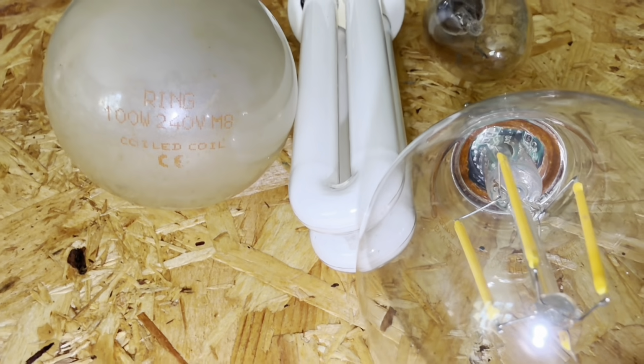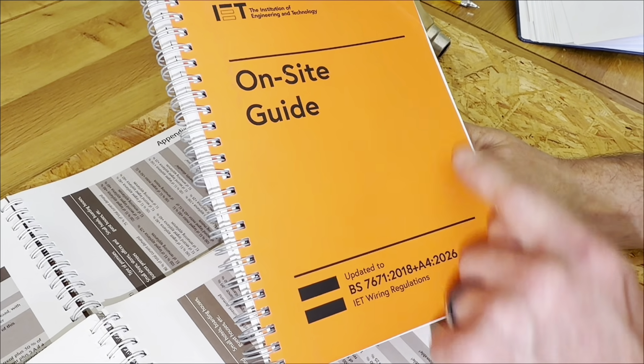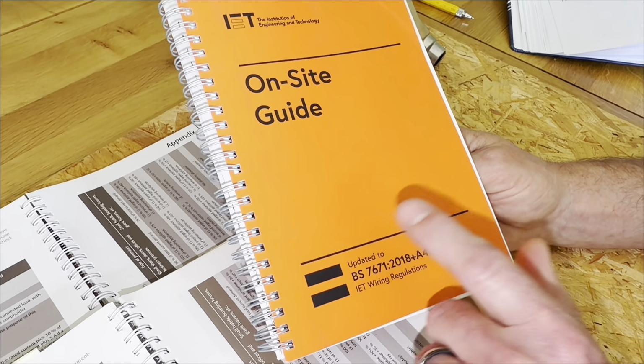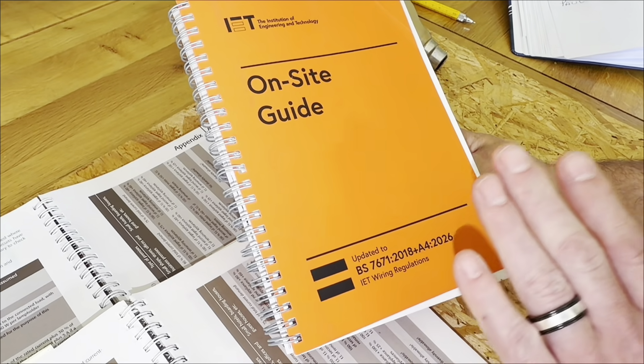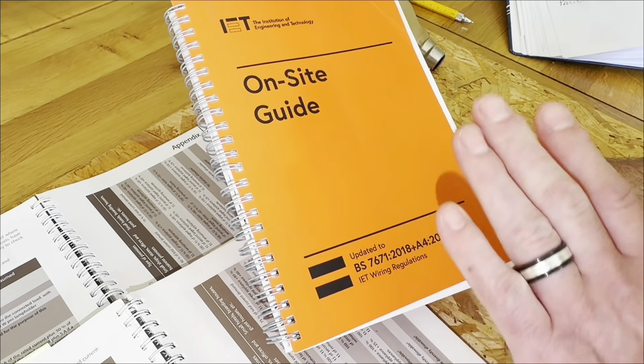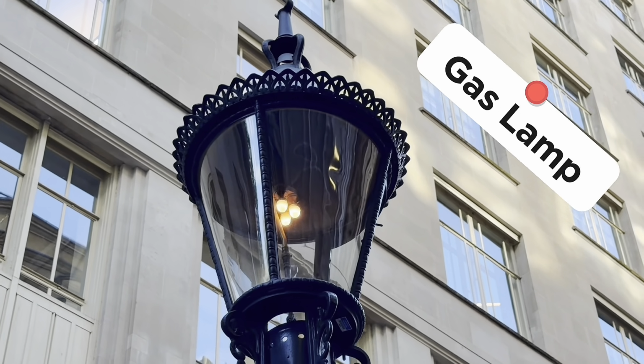We're going to take a look at BS 7671's 18th edition Amendment 4's on-site guide, the Tangerine one. There is always one bit that I go straight to when I open the book up, when I get it brand new, to see if it has changed. Before we see if it has changed, let's go back and look at some previous versions of the on-site guide.